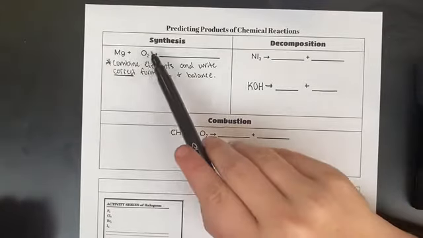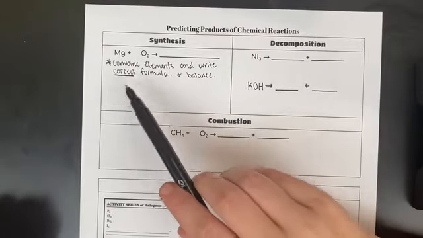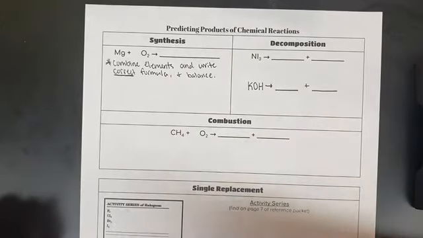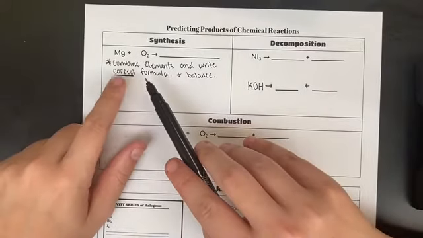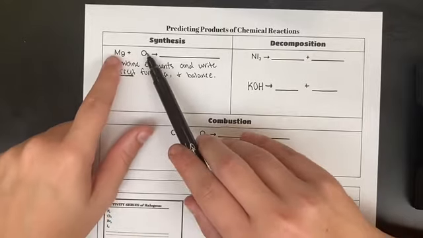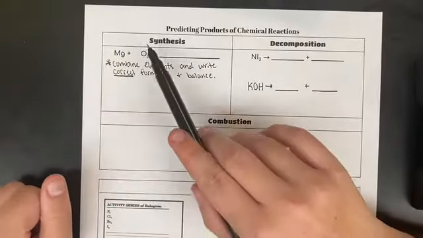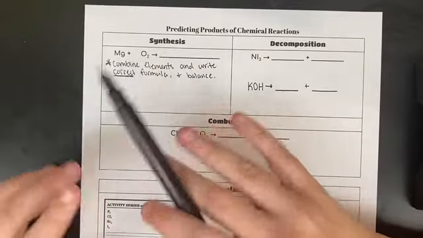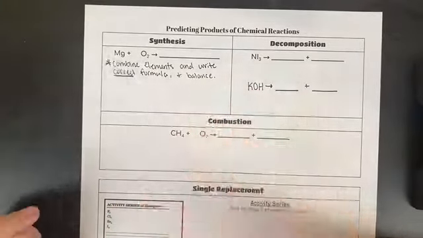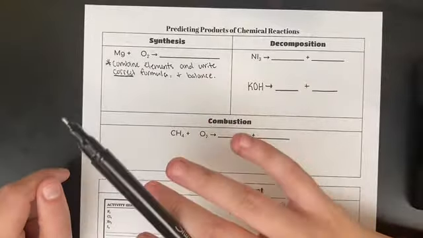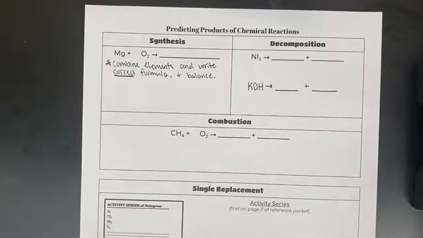So we're going to combine the elements and write the correct formula, and then we're also going to balance the reaction. I do say correct formula because it's really easy to just assume that it's going to be MgO, but that might not always be the case, because remember, we're going to have to look at the charges and make sure they cancel out, and if they don't cancel out, we need to use the crisscross method. So let's take a look at it.